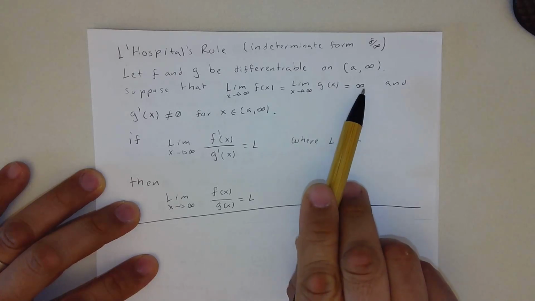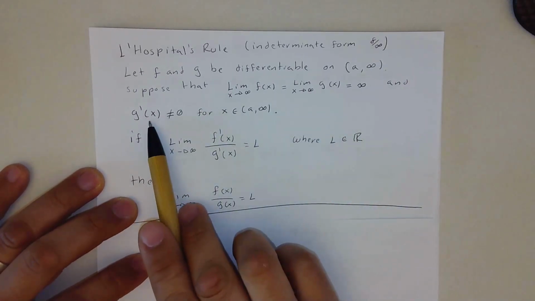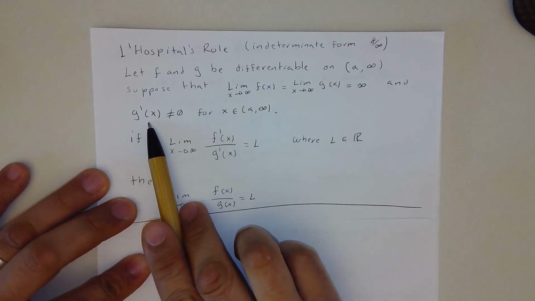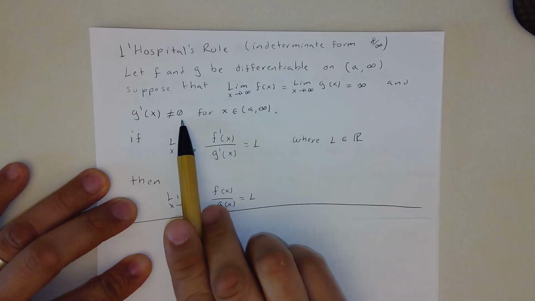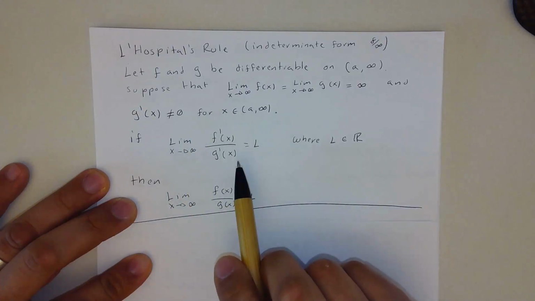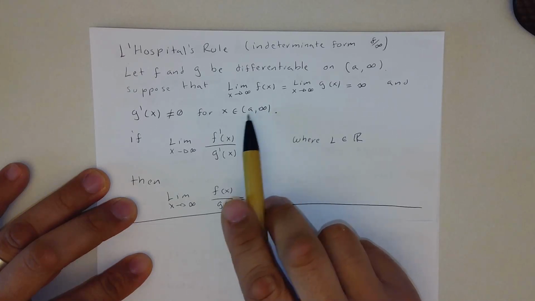So basically it's indeterminate. And of course the derivative of g of x is different from 0 for every x in this open interval.